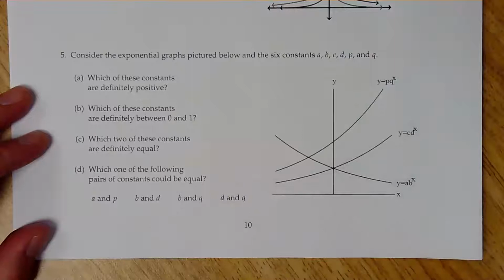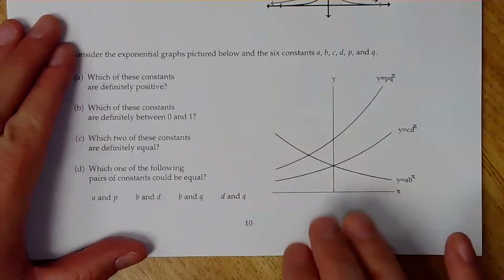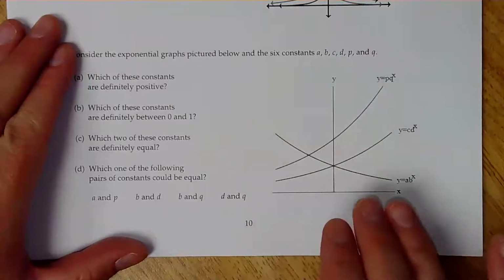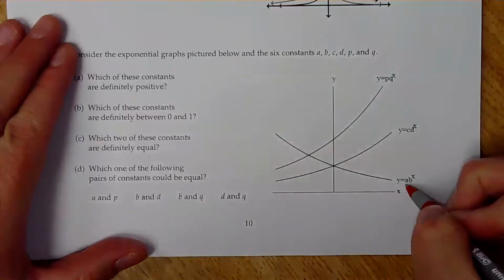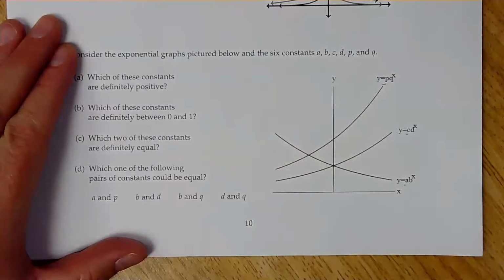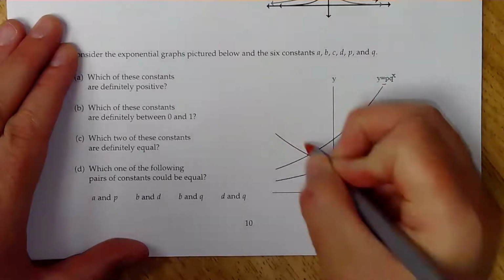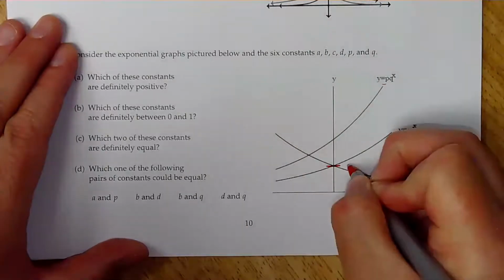So we have several different questions here, which constants are definitely positive, which ones are definitely between 0 and 1. And it's really easy to get overwhelmed with these questions and all of these letters. So my advice here is let's start by figuring out what we know about these. So we know that this number in the letter in the first spot that doesn't have the x is where we're crossing our y-axis. So that means right here that according to this function, that's a.